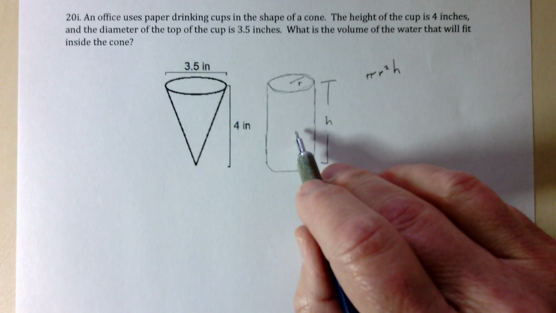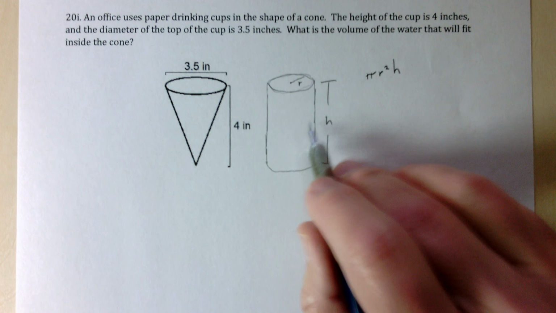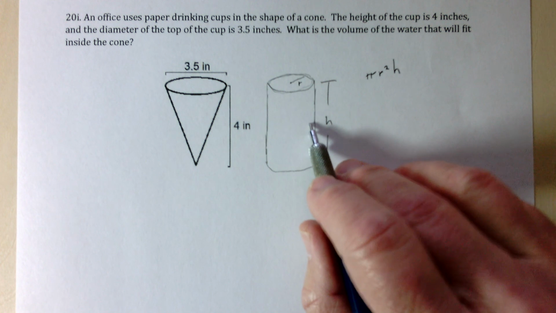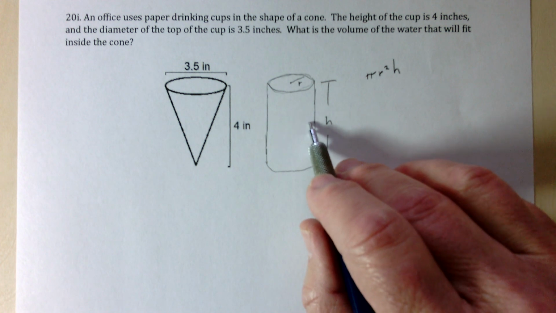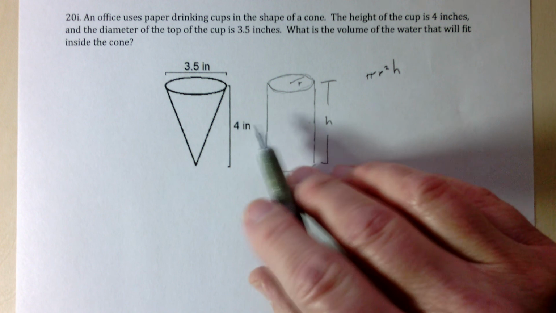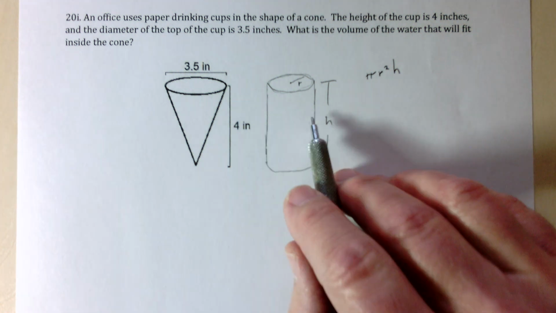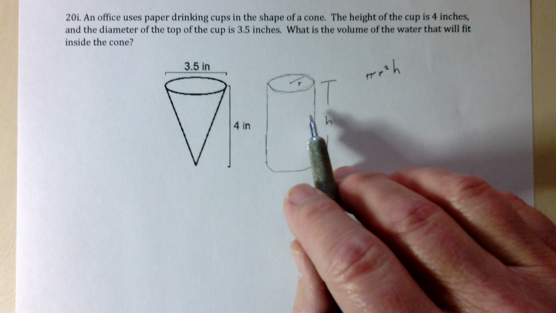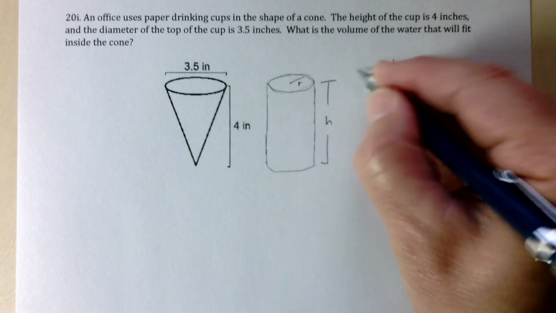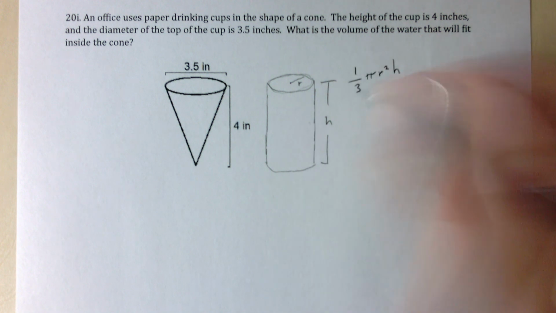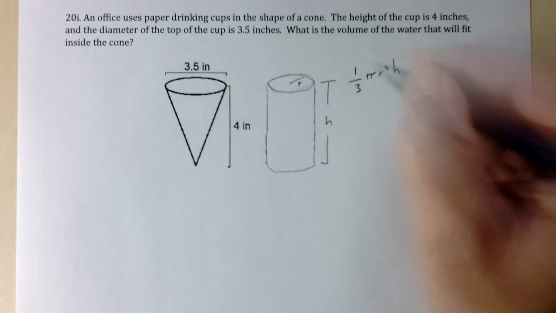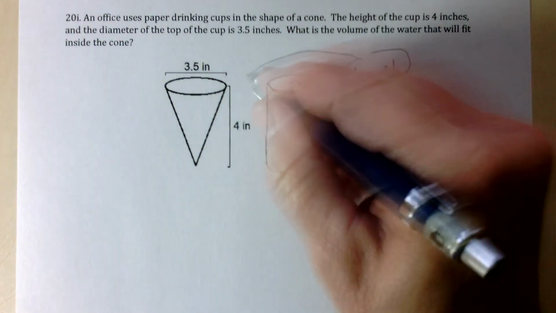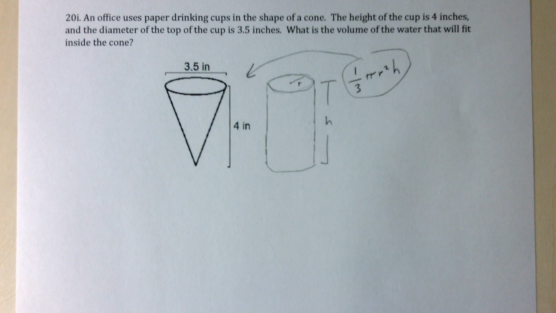Okay? Well, a cylinder is not a cone, but the only thing I ever have to remember is that a cone takes up 1/3 of the cylinder the same size. So now all I have to do is multiply by 1/3, and this is the formula we're going to use to get that. How cool is that?